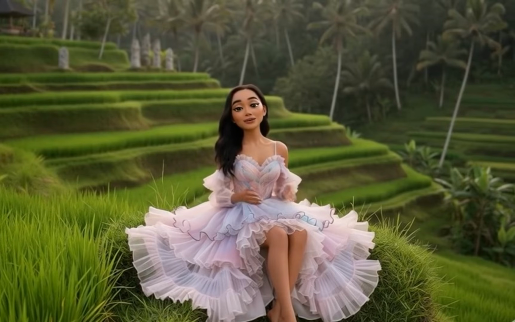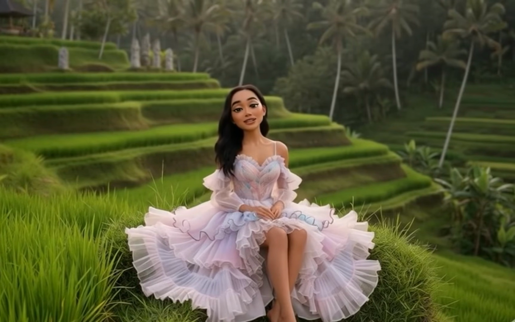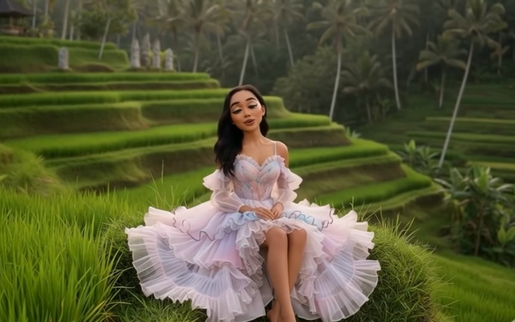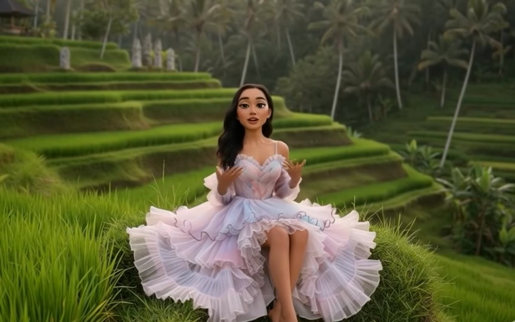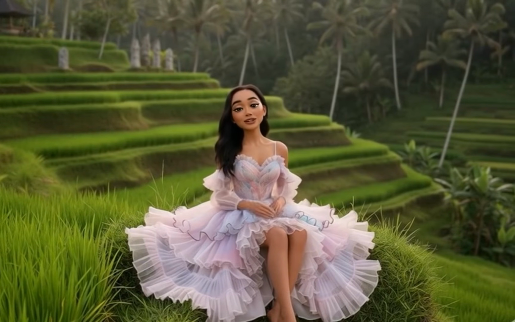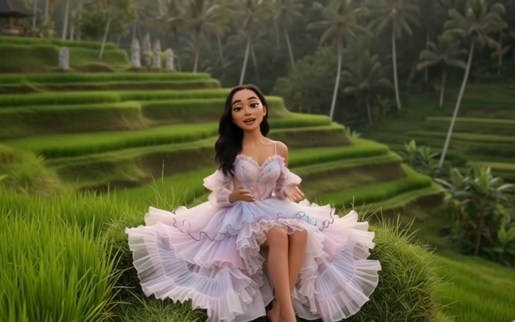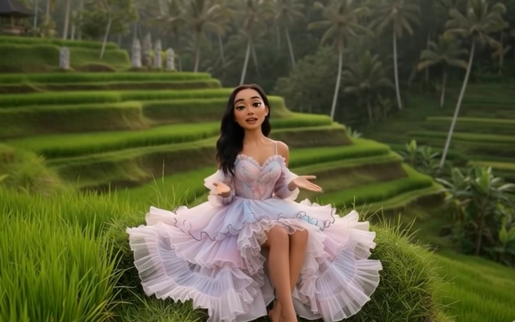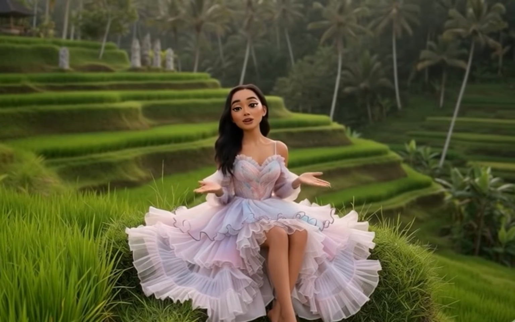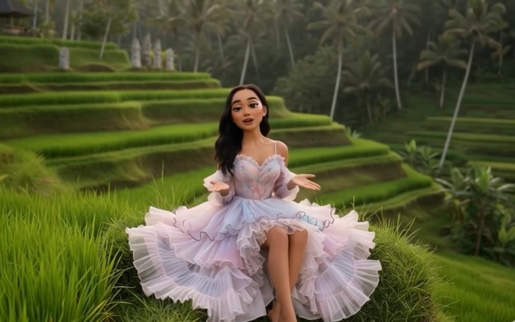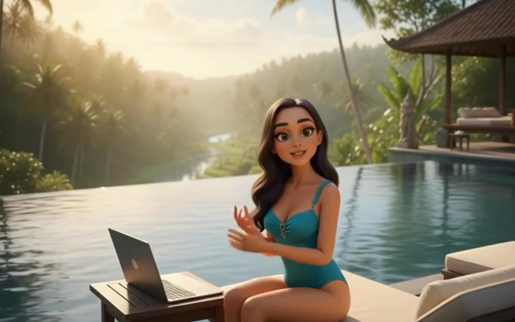Zero cost, zero Photoshop. If you've ever scrolled through Instagram or YouTube and thought, how do travel creators make their thumbnails or photos look so cinematic? This is your answer. Today, I'm showing you the 7 free AI image generators I actually use to make my Bali travel photos, thumbnails, and brand collabs look like they came from a $5,000 camera shoot, but they're all 100% free. And wait until tool number 4, that one completely blew my mind. Ready? Let's get into it.